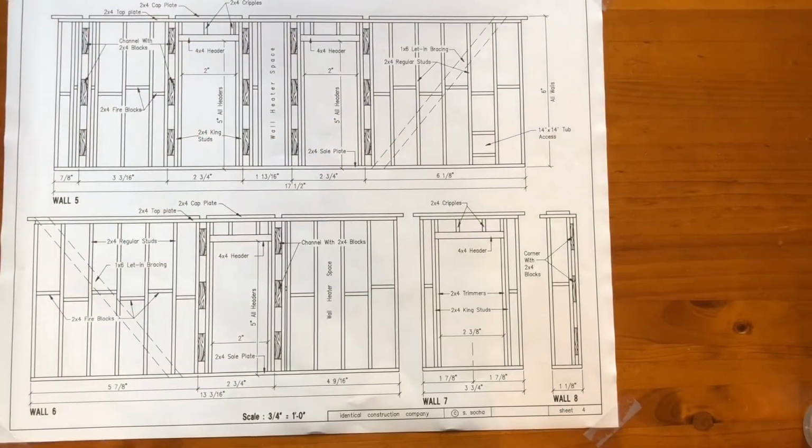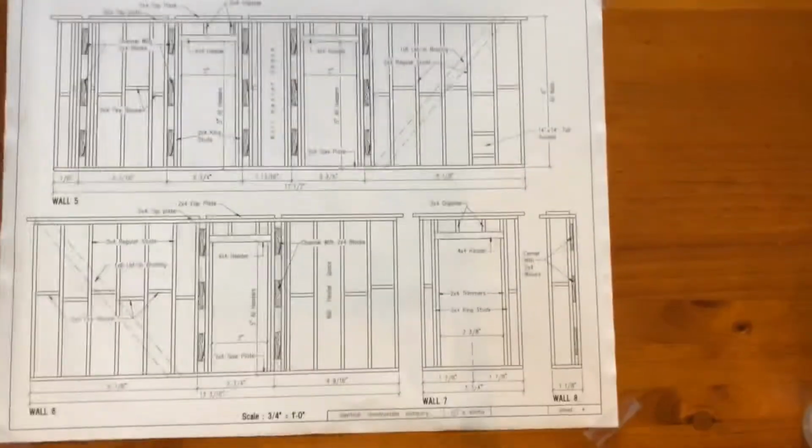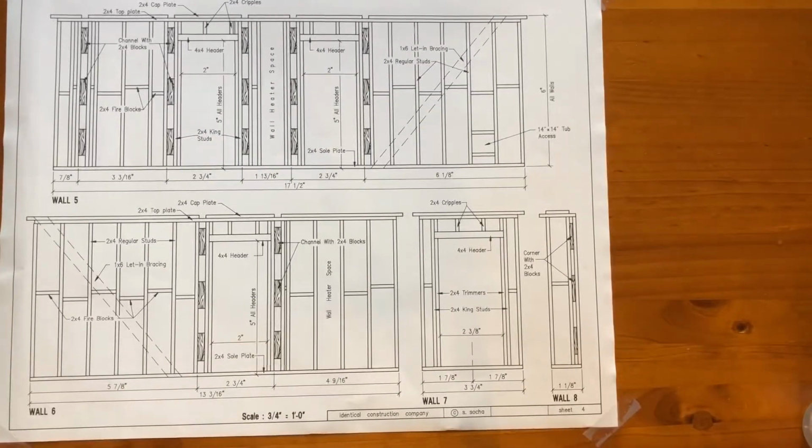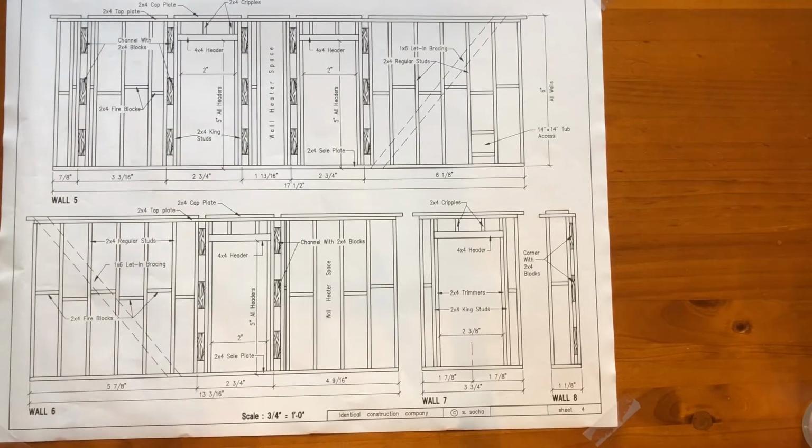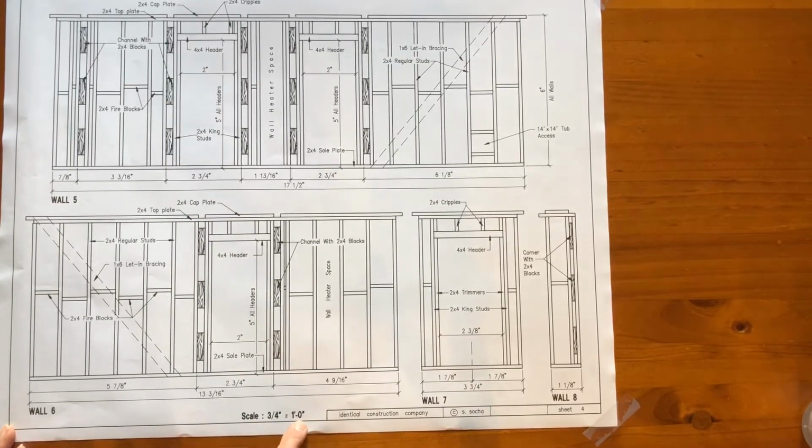Okay, so here's another view of wall construction. Framing the walls. Some things I want you to notice on this, and on all of these drawings. The scale is right here. So this says 3/4 of an inch to 1 foot. And you're going to be creating your drawing to the same scale.